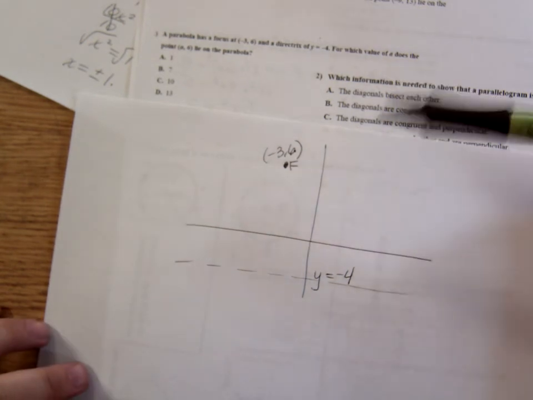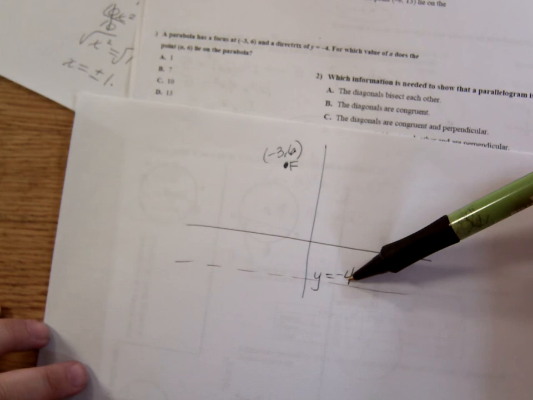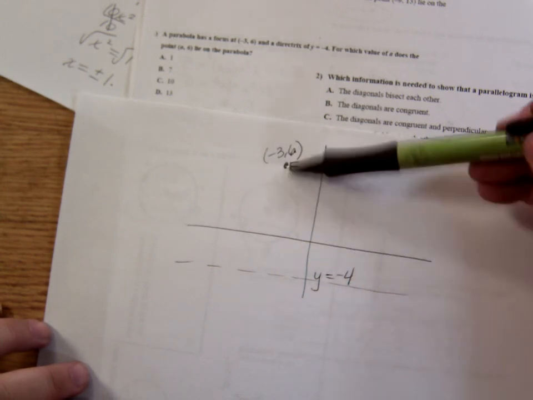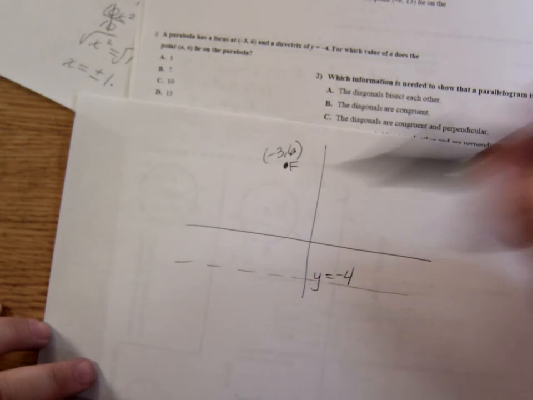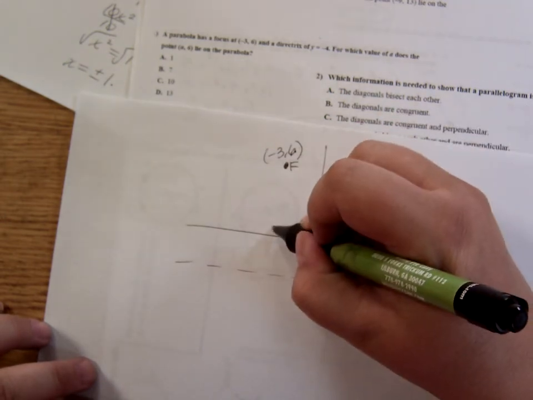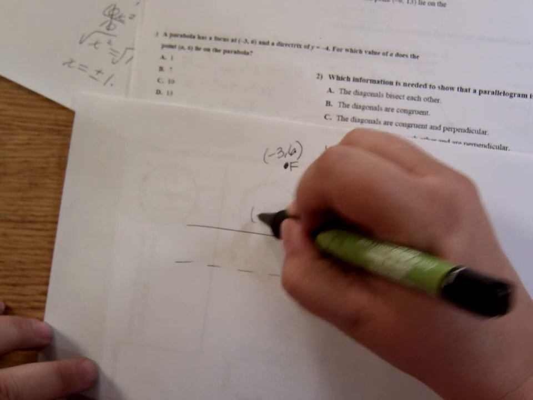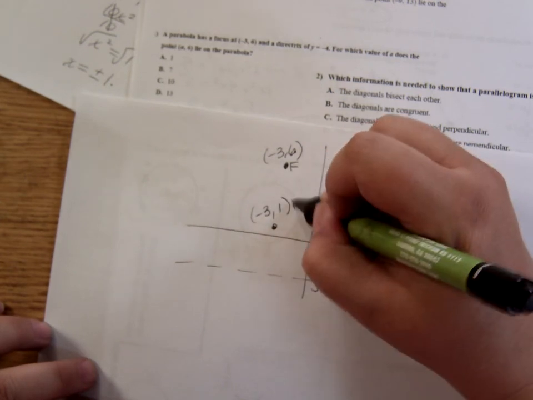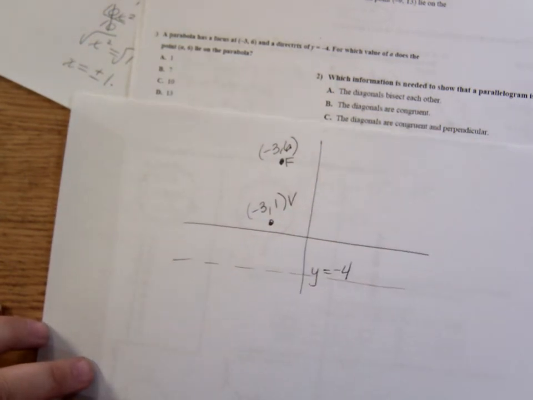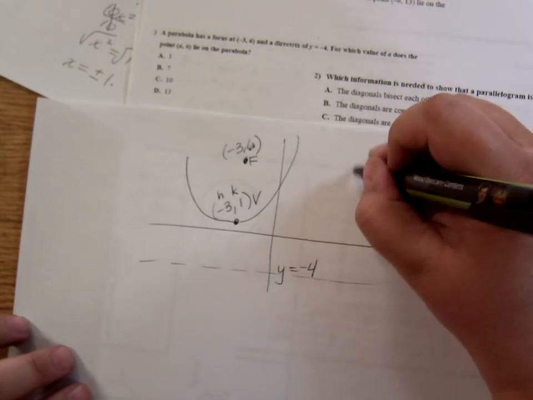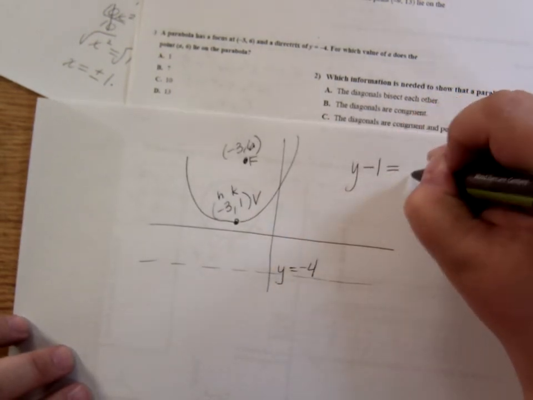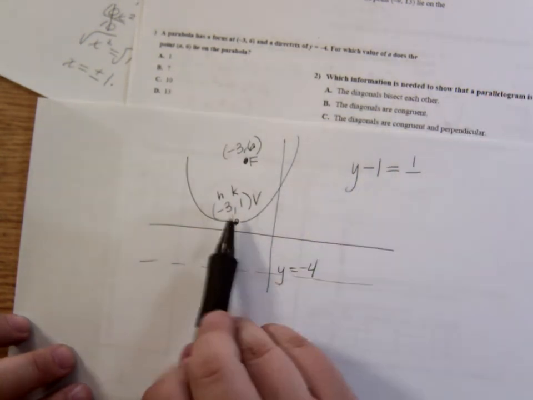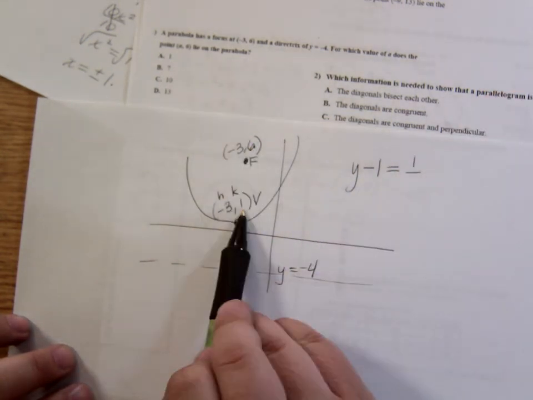So what am I thinking? All right, or let's see, 6 and -4 has a difference of 10. I can go up 5 from -4 or down 5, and either way I will get to 1. That's my vertex. So h and k are -3 and 1. It opens up, so y minus k equals 1 over 4 times p. P is going to be +5 because it's opening up and going from 1 to 6 is 5.